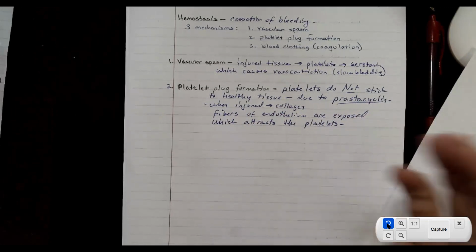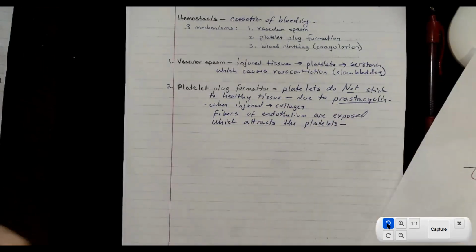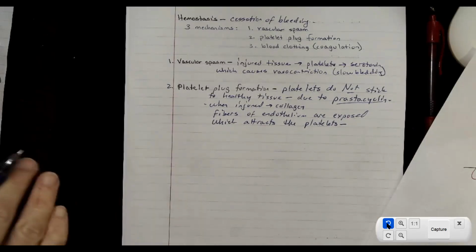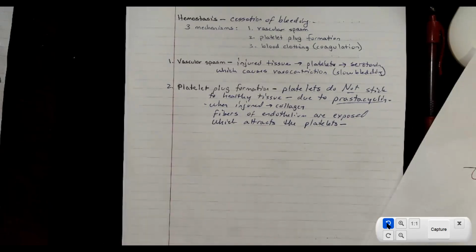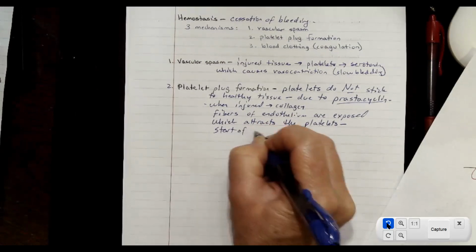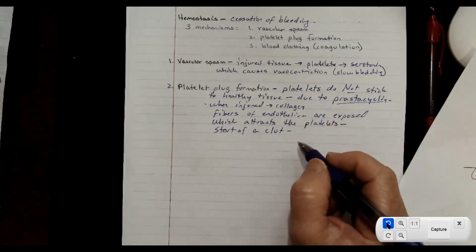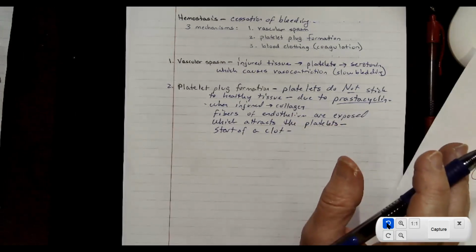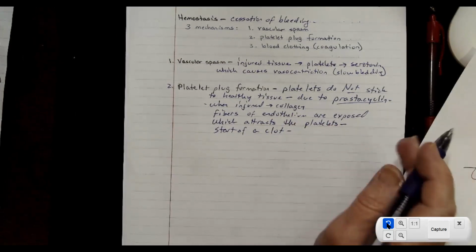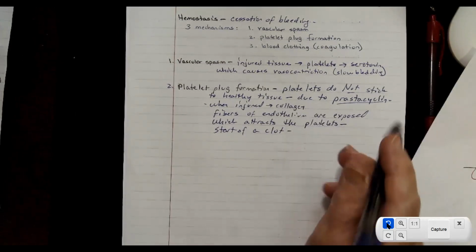So then the platelets kind of have like pseudopods, they kind of make like a spiny pseudopod that can actually help contract the tissues back together. So this is the start of a clot. And this is why you're very delicate. You should really just blot and not wipe an injury, because every time you wipe, you're breaking down these collagen fibers, the platelet plug that's trying to get started.